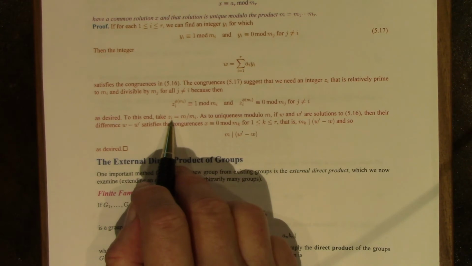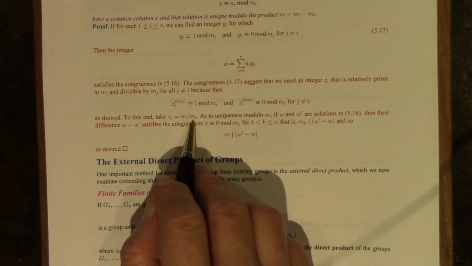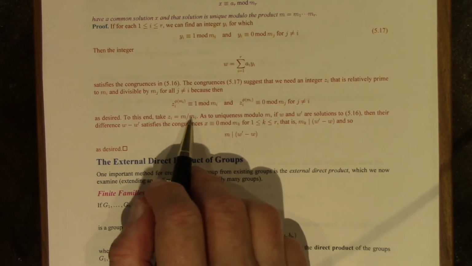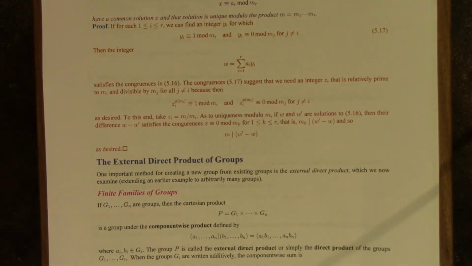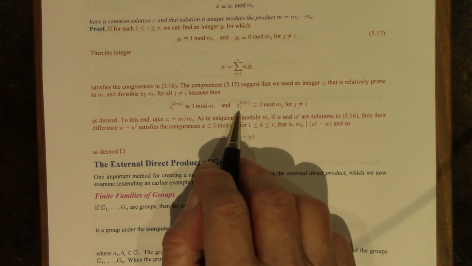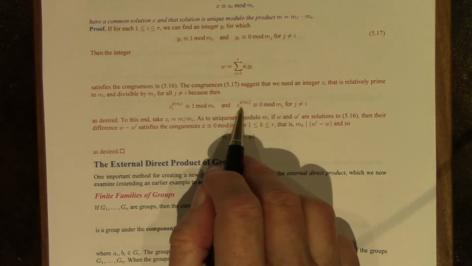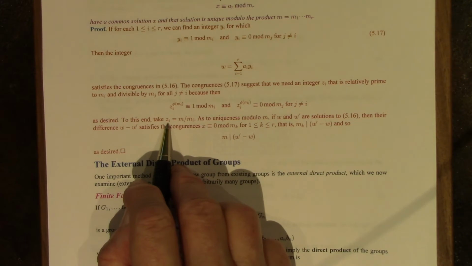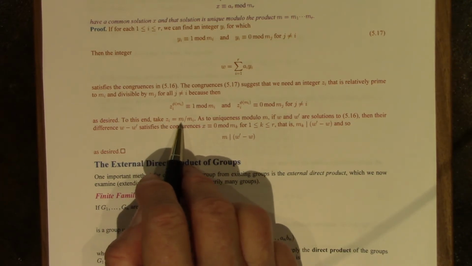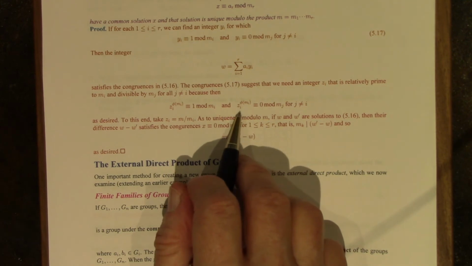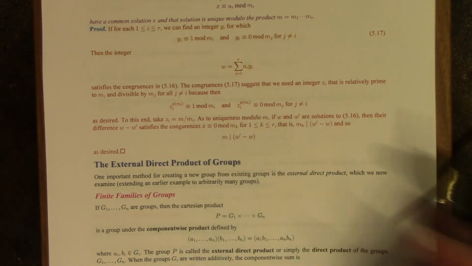Well, now all we have to do is take zi equal to m divided by mi. That is relatively prime to mi because all the moduli are pairwise relatively prime. And these congruences hold. mj does divide zi when j is different from i, because mj is still present here in the numerator, and so this power of zi will also be divisible by mj. And that's all there is to it.